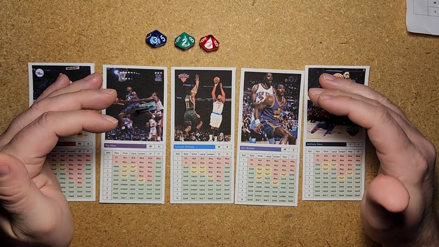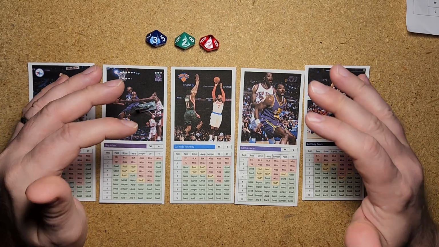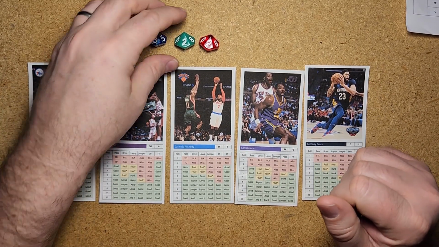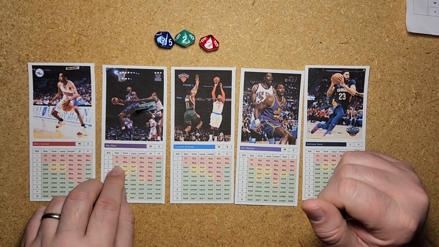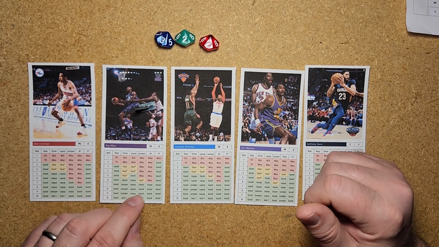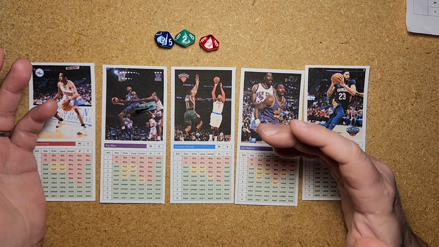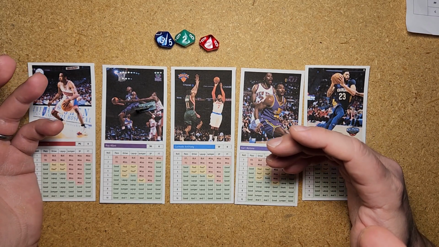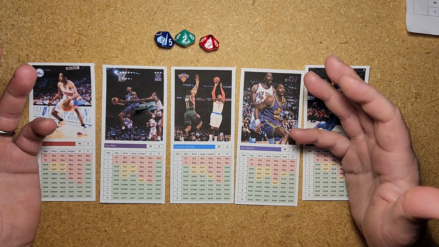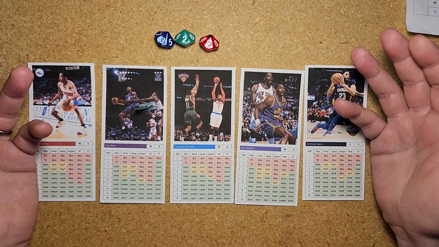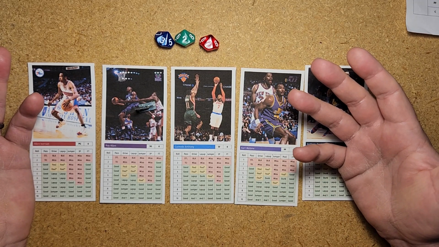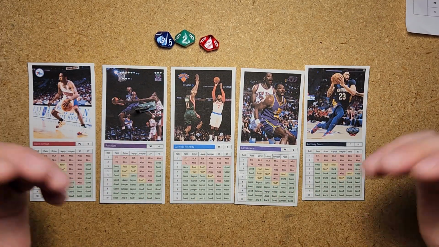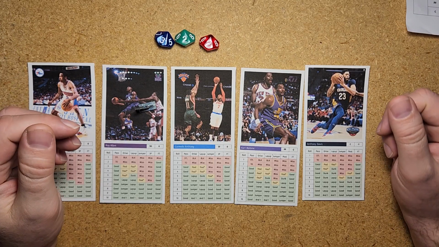Whatever the dice decide that the player is going to do, that's what you're doing on the play. This play here would result in a turnover from Ray Allen as he goes to throw the ball to the power forward. He's not tightly guarded, just normal defense, and he throws the ball away. So that would be sort of you watching the game happen in real time.